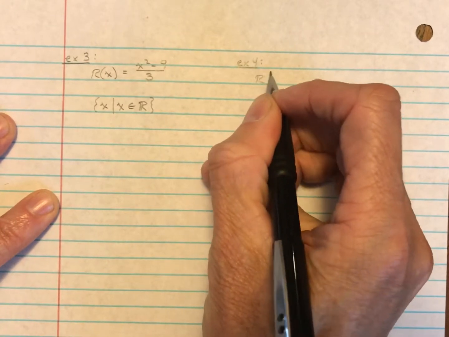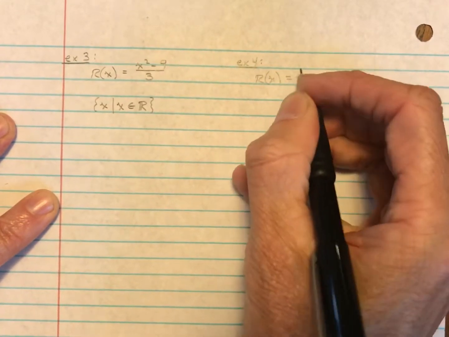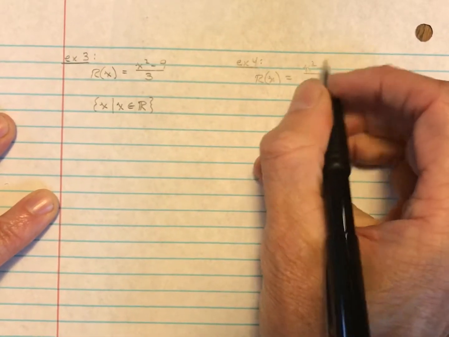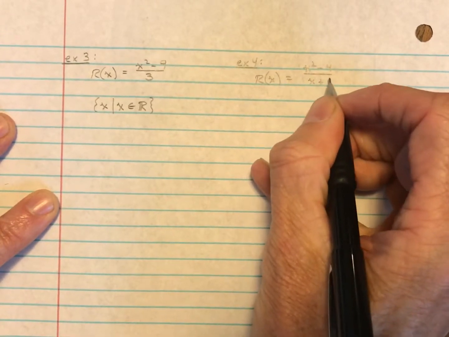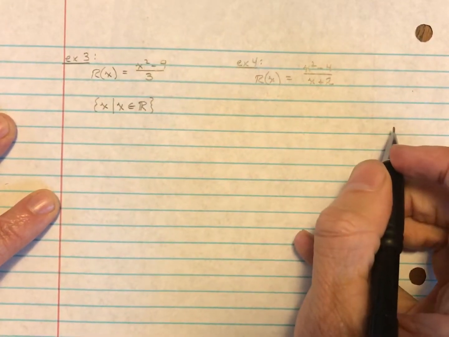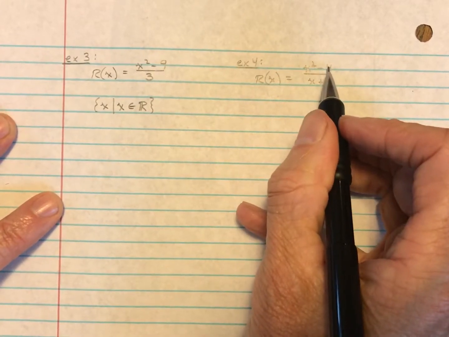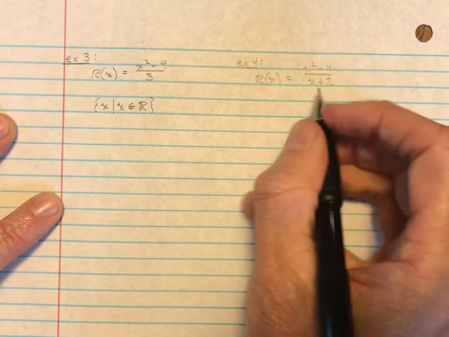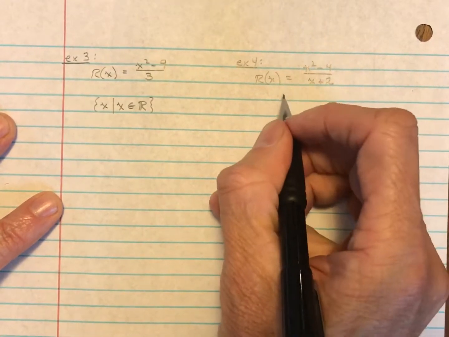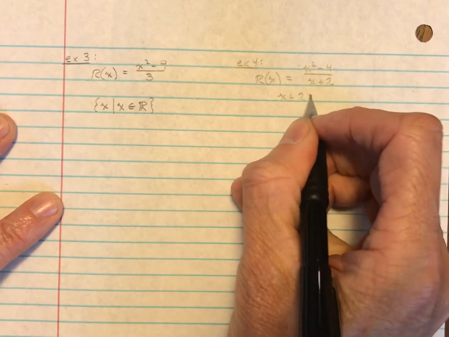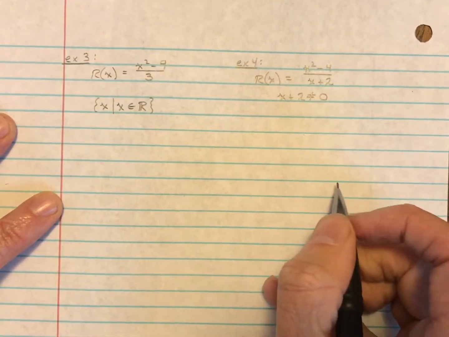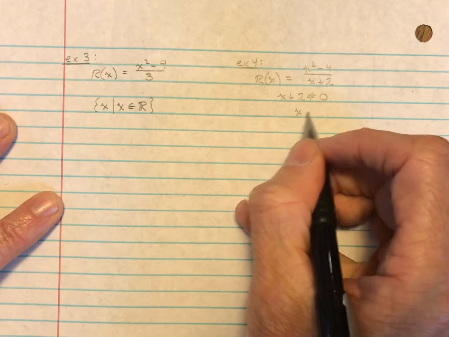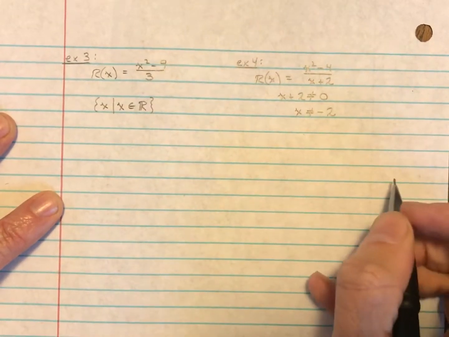Our rational function, r of x, is equal to x squared minus 4 divided by x plus 2. Oh, we've already done something like this, even though the numerator is different. Again, focus on the denominator. What do we know? That x plus 2 cannot be 0. We cannot have a 0 in the denominator, otherwise it will not work. And so x cannot be -2.